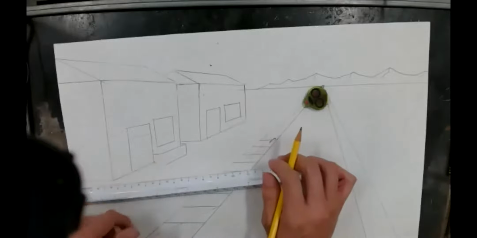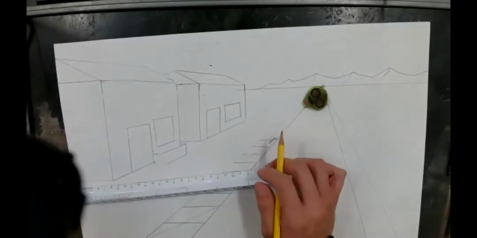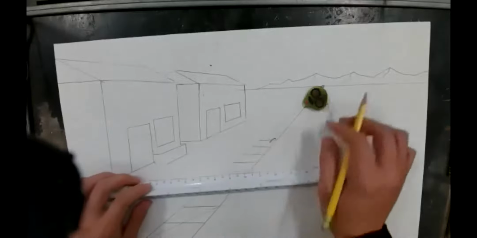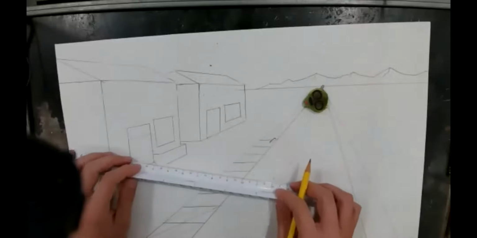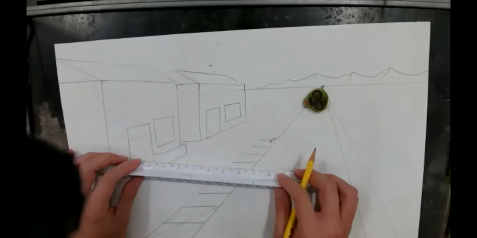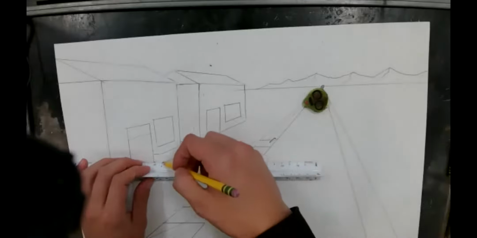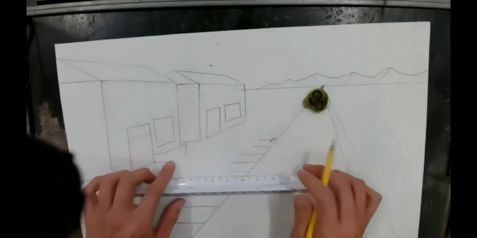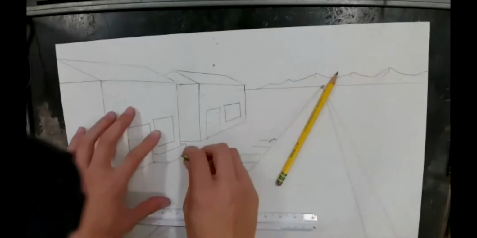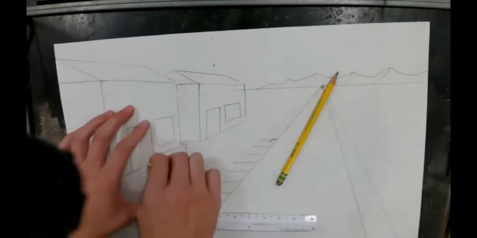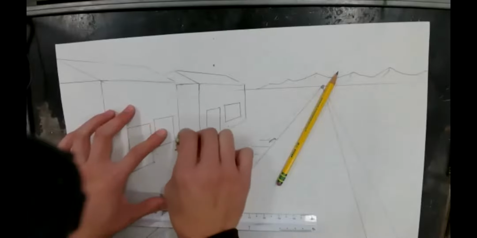Hmm. I feel like I messed up in this planter. I really did mess up in this planter. What can I do to fix it? I'm going to erase it to fix it, okay?